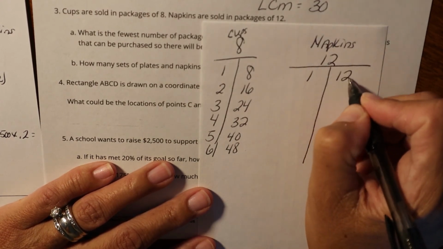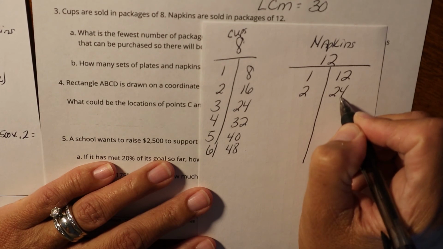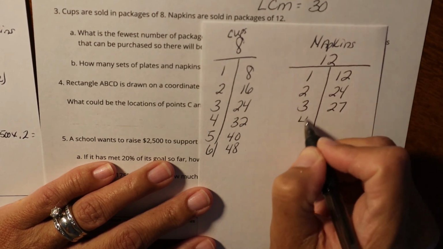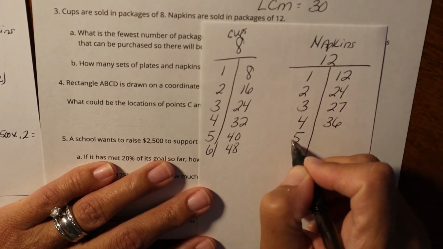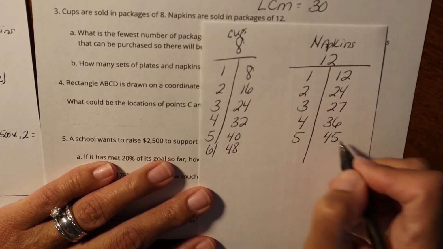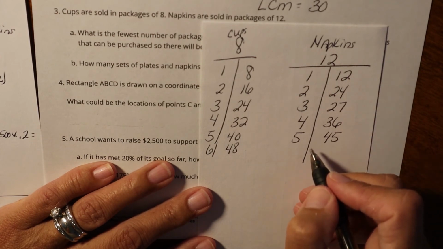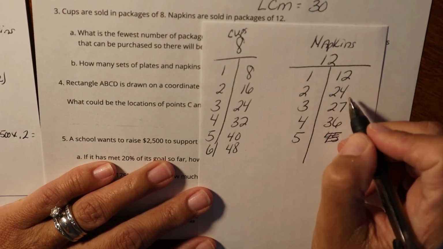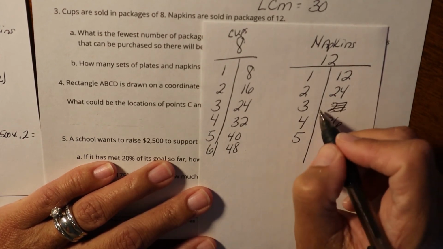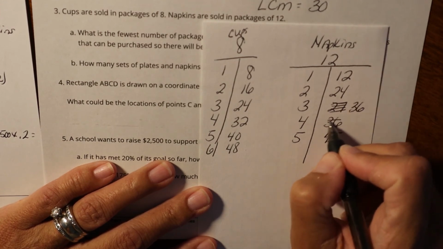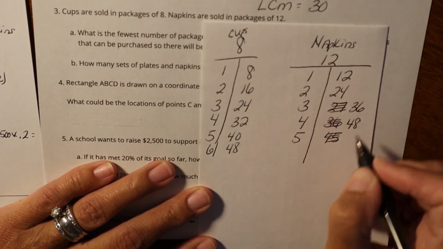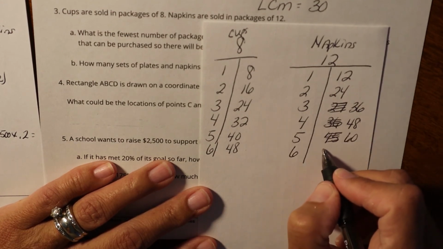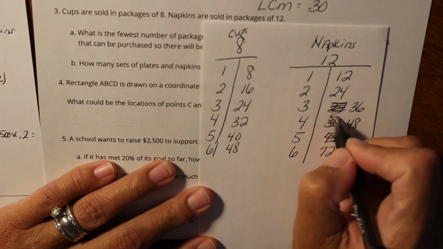So we have 1 and 12, 2 and 24, 3 and 27, 4 and 36, 5 and 45, and not 45. Oh, this is 12. Oh my goodness, I'm going crazy here, guys. I'm sorry. I was thinking it was 9. 3 times 12 is 36. 12 times 4 is 48. 12 times 5 is 60. And 12 times 6 is 72. Sorry about that, guys.